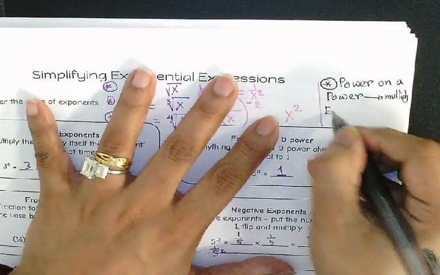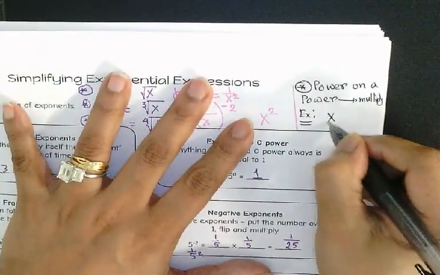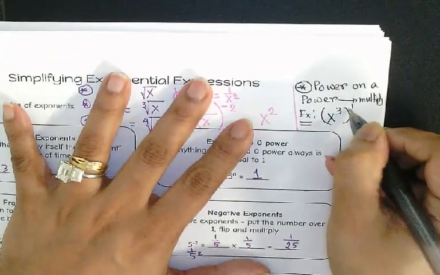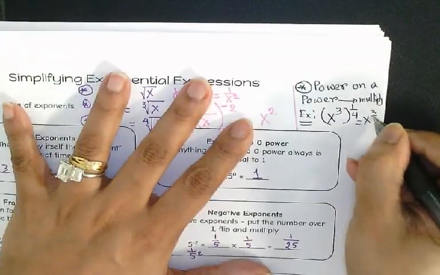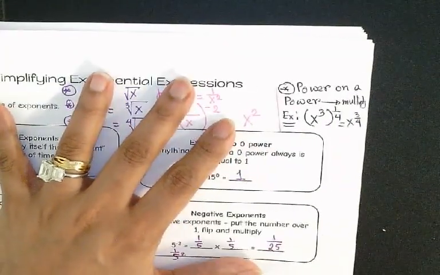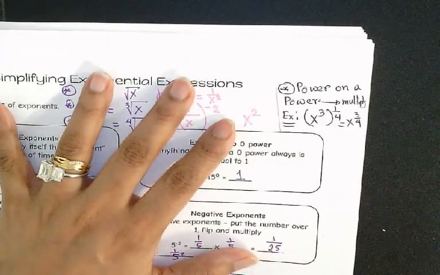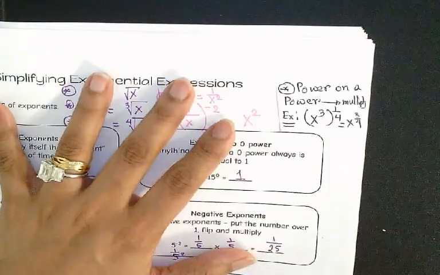Let me give you an example. So x to the power 3 and then 1 over 4, it's going to be x to the power 3 over 4. I just wanted to mean that. Doesn't look like a power though. It seems like I wrote it on the side. Okay, we good? Let's look at the next one.